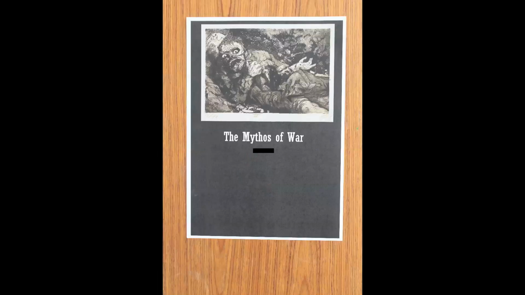This student has a stirring and dramatic image by Otto Dix to draw the reader into their essay. The title is centered and has white letters against a flat, black backdrop.